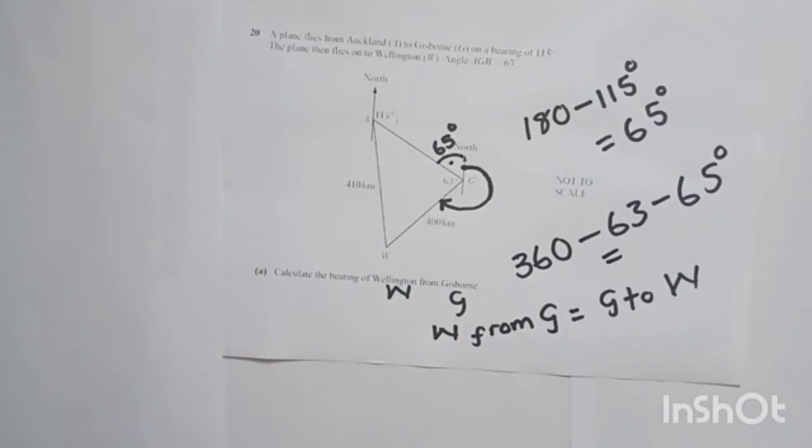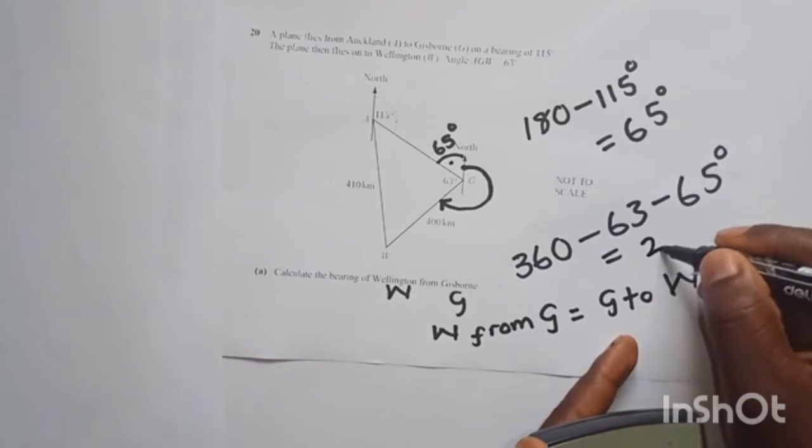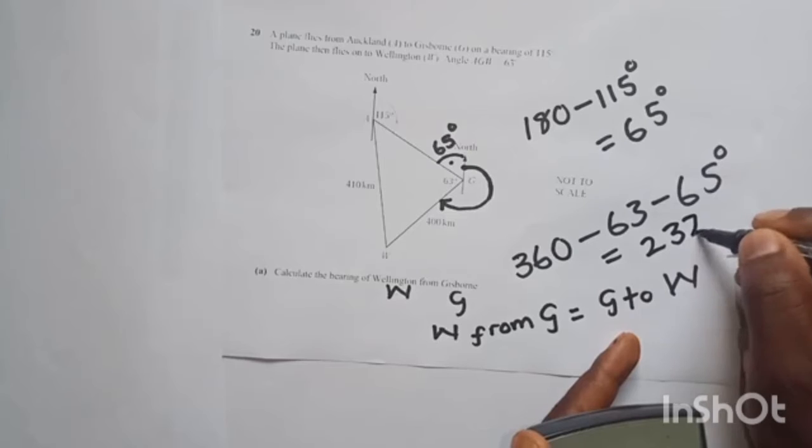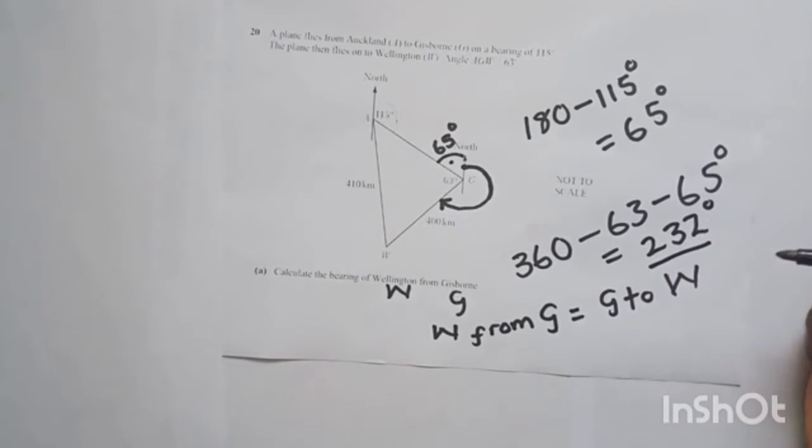So 360 minus 63 minus 65, you get 232. So your final answer is 232 degrees. Then you are through.